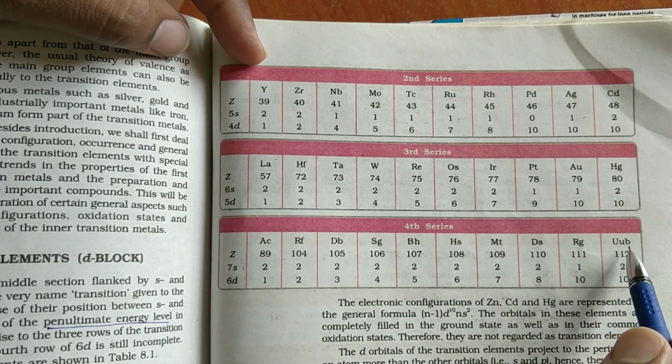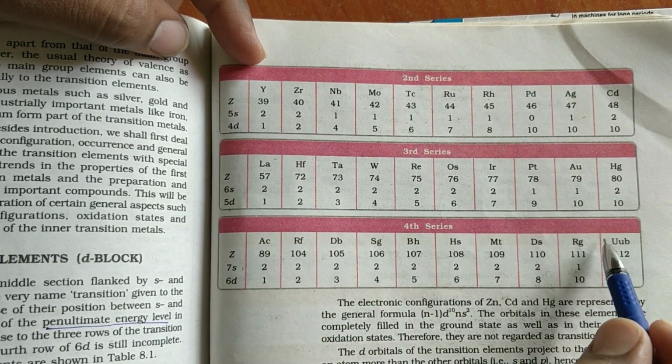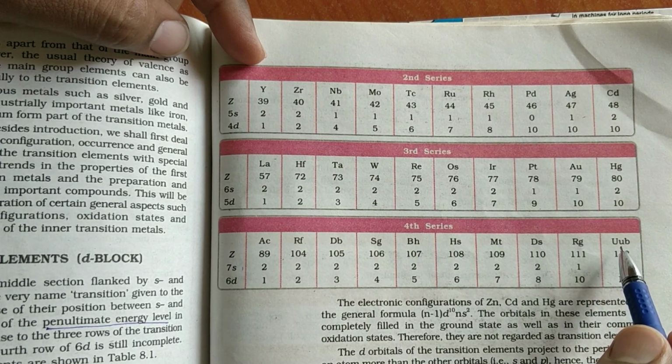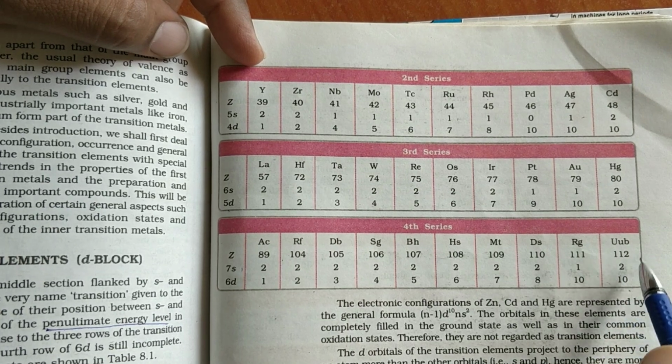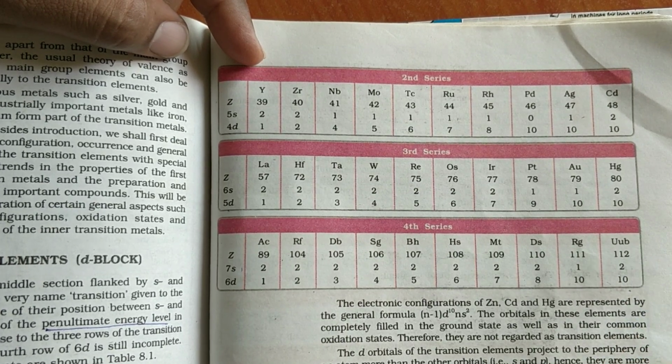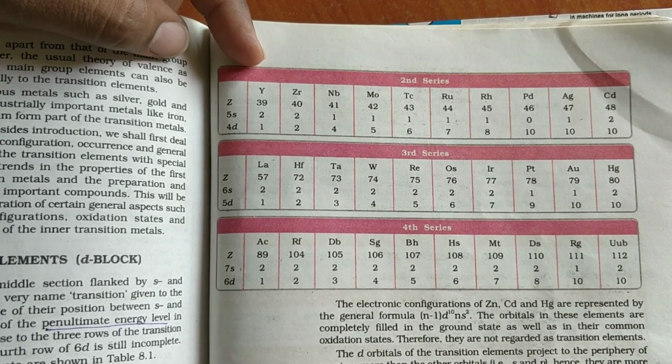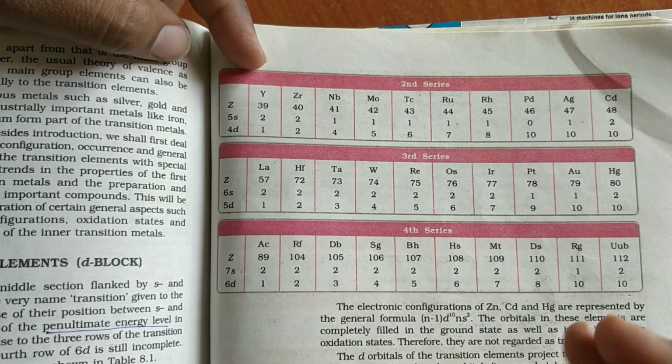Actinium onwards, this is not a completed one. UUB, Unbium. This is not completely discovered. That's why they tell it is an incomplete period of the d block.